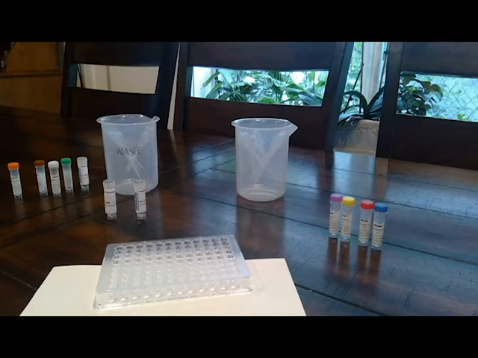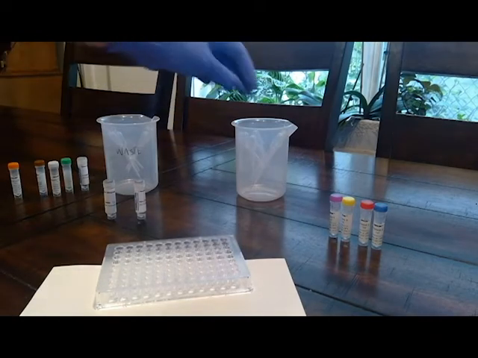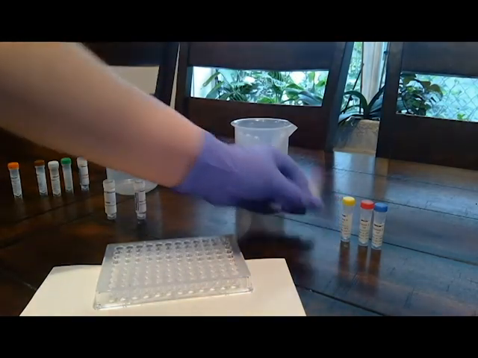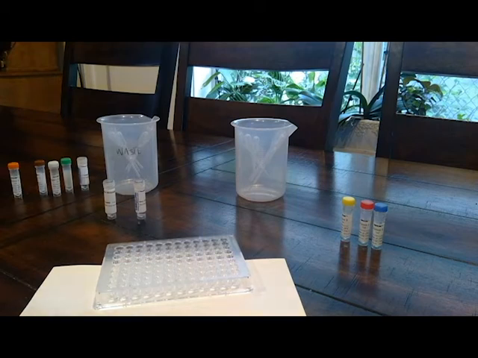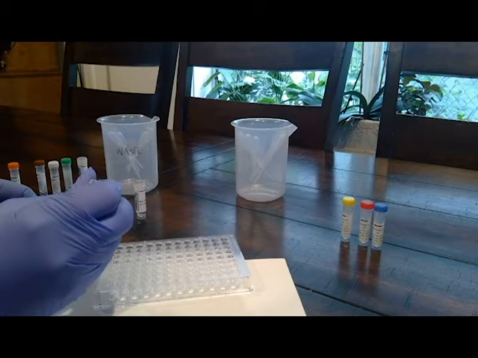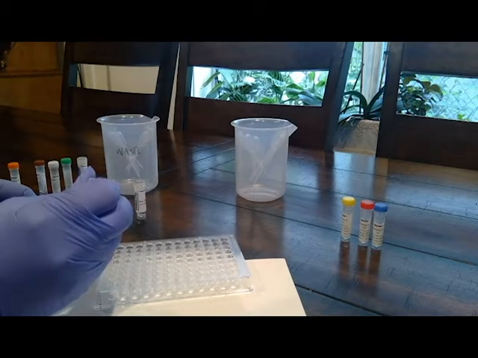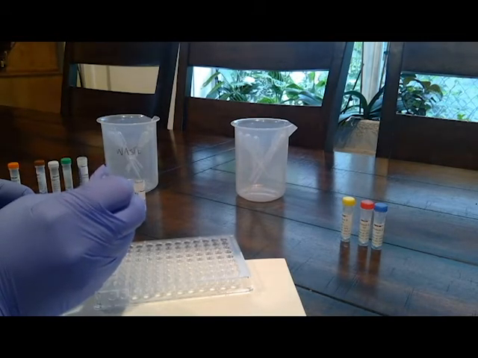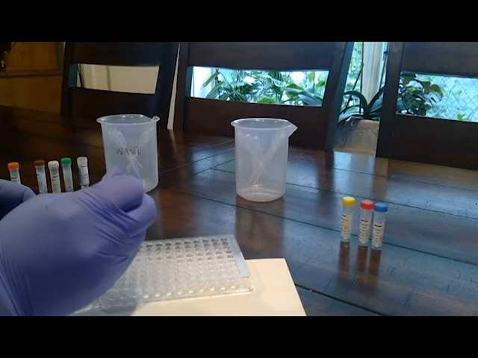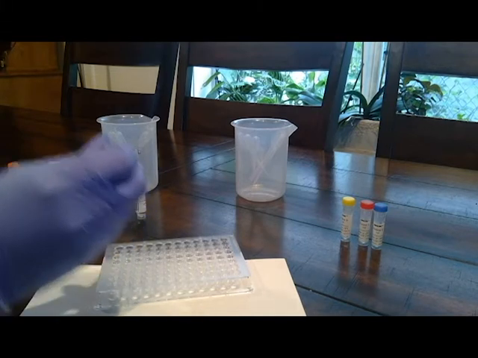Then step 8, using a new pipette, add 3 drops of patient C to wells B1, B2, and B3. So patient C goes in wells B1, B2, B3. 1, 2, 3, 1, 2, 3, 1, 2, 3.